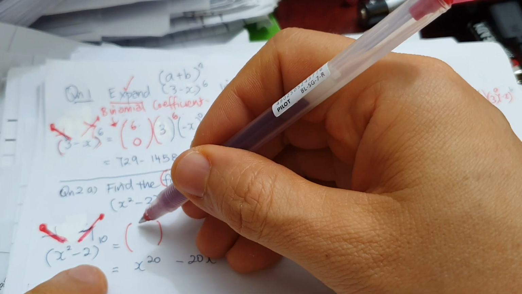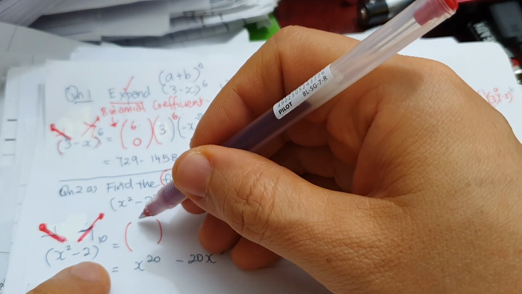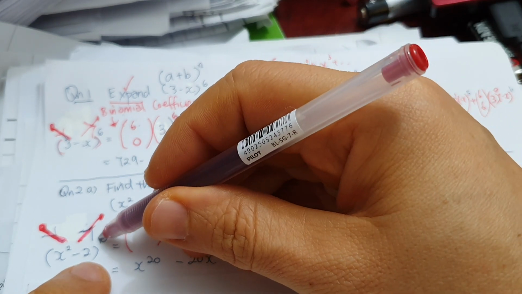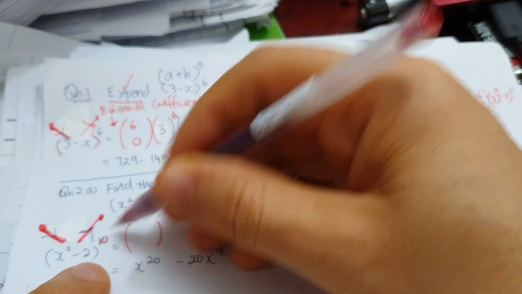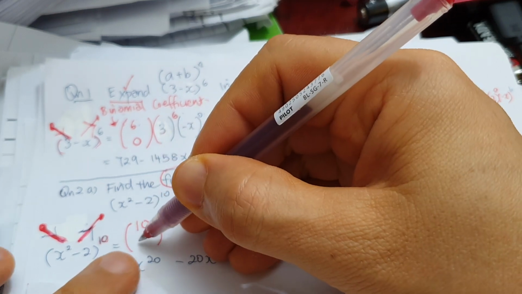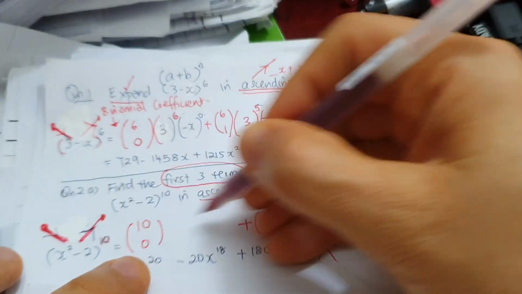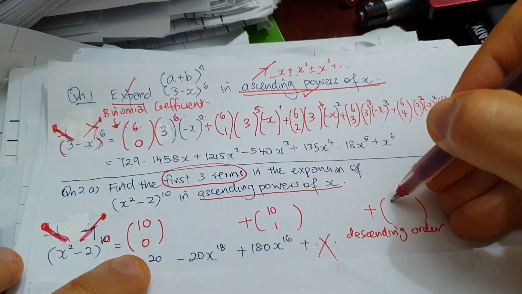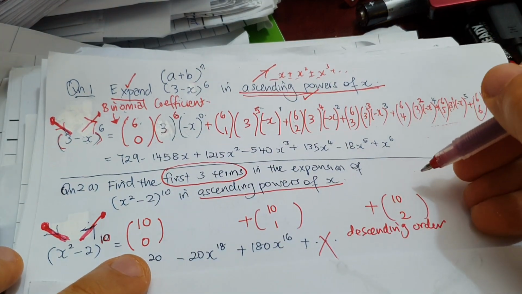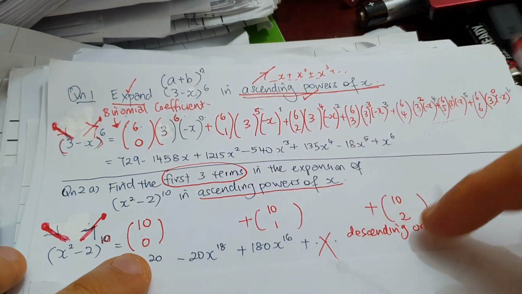Now, how do I do the expansion binomial coefficient? This power here will be here. And always, whether it's ascending or descending power, right? It is always 0. Then 1. Then 2. Okay? Now you see, we have covered the binomial coefficient already.